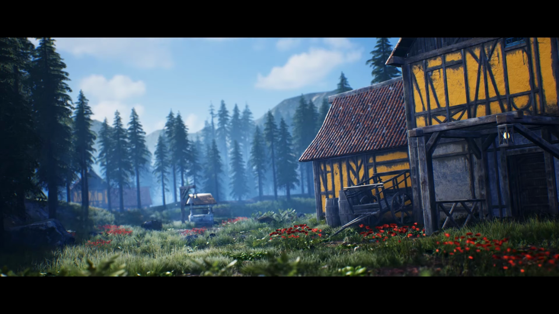In this video, we'll take a look at one of my recent scenes and break down most of its elements such as composition, lighting, and post-process.